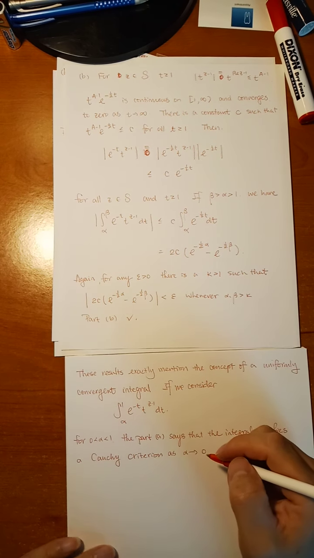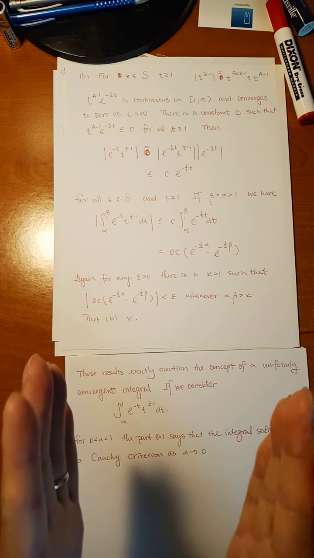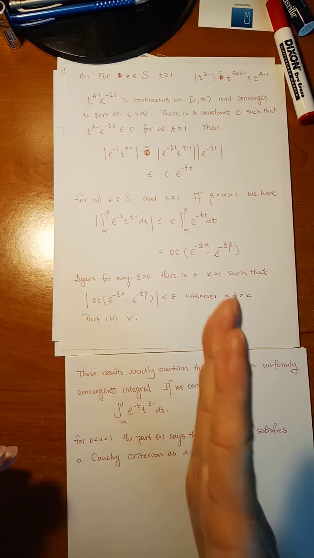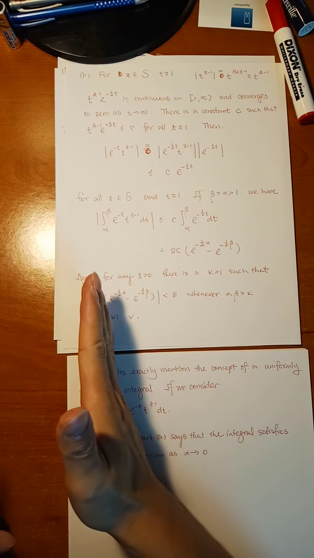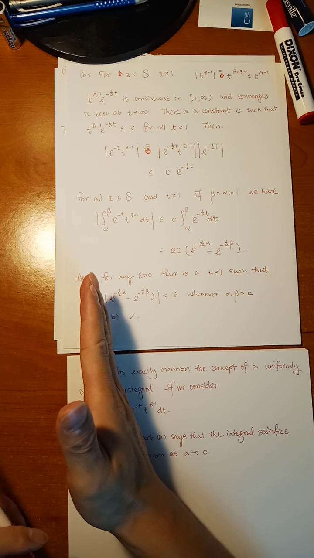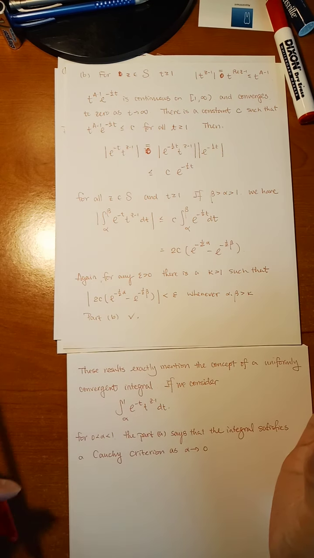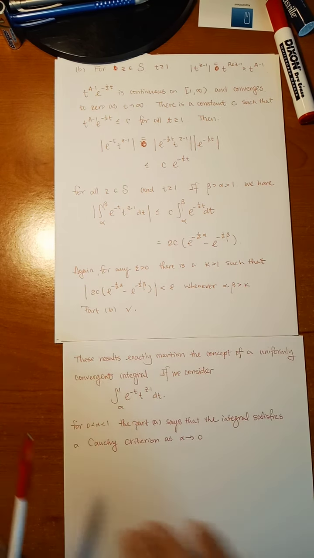Okay, and the Cauchy criterion, like what I said, for any epsilon there is a delta such that when alpha, beta are both less than delta, then you satisfy a certain property.